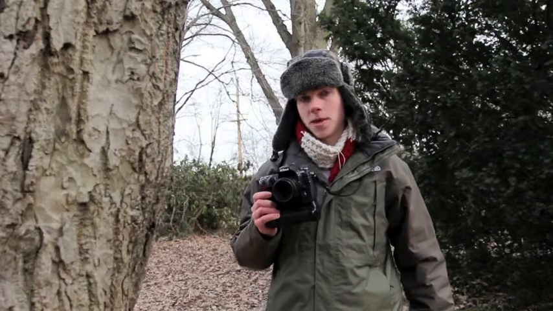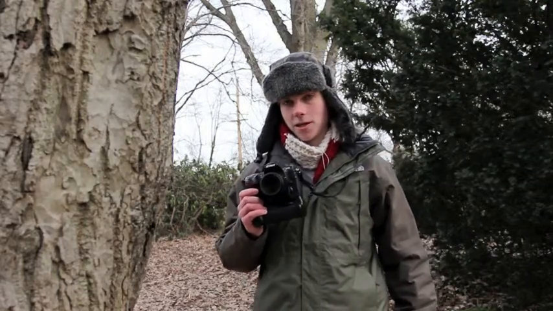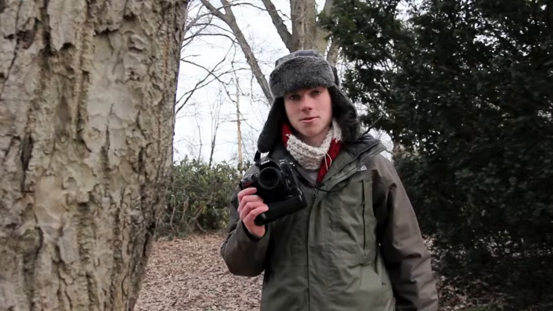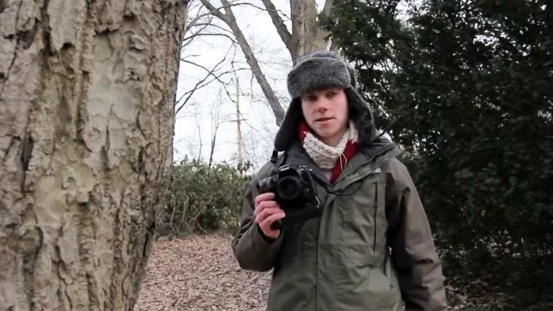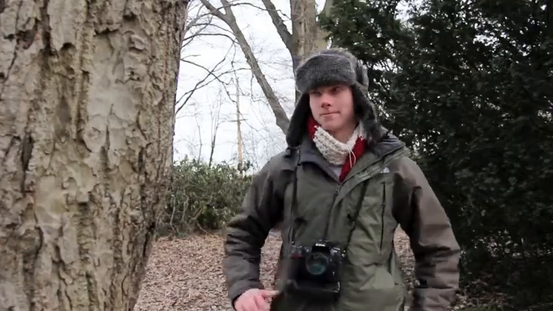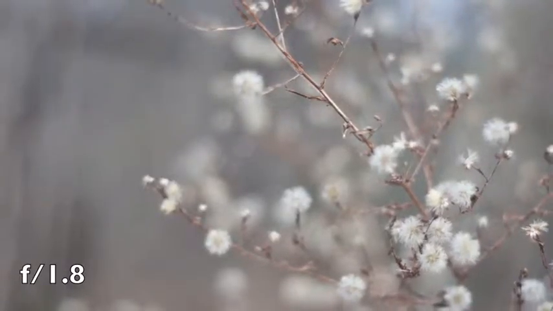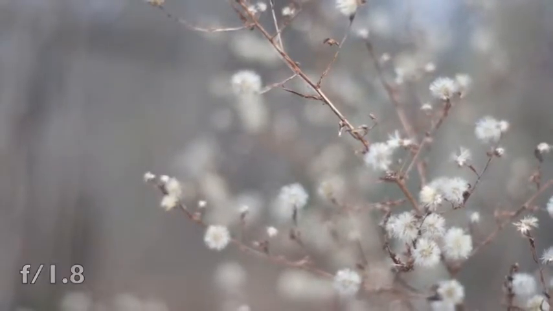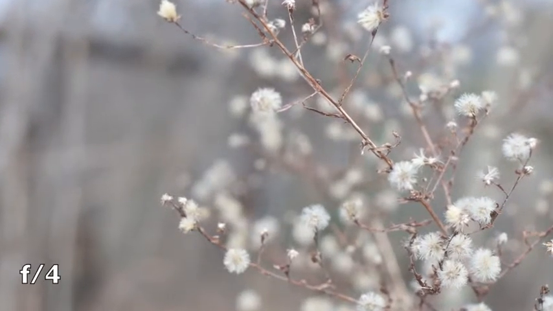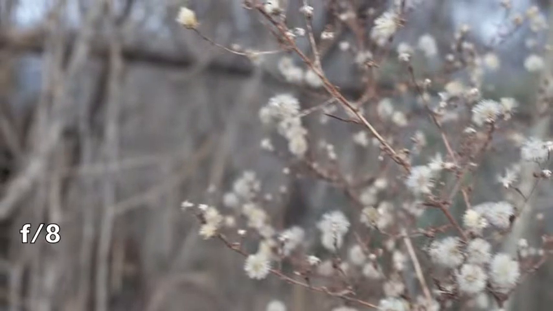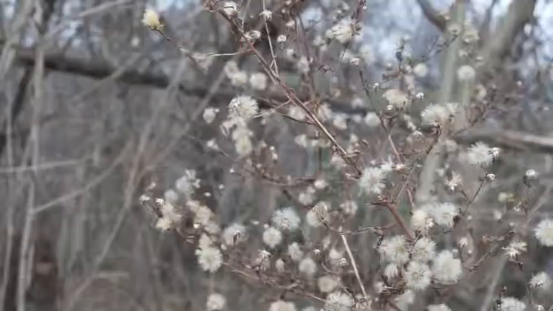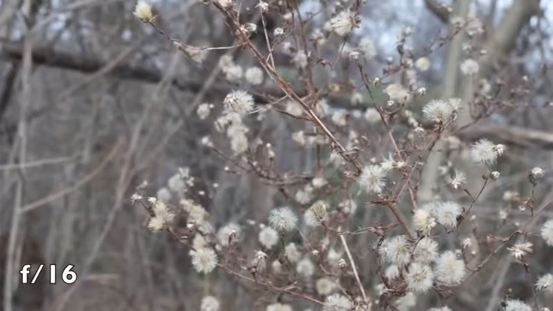Bokeh can be pleasing, but it's also important to make sure that your subject is entirely in focus in frame, or your picture won't look as good, and the out of focus bits can just be distracting. In these example pictures, notice that as the f-stop gets larger, meaning that the aperture and opening is smaller, more is in focus, and the bokeh becomes less and less soft and less pleasing.